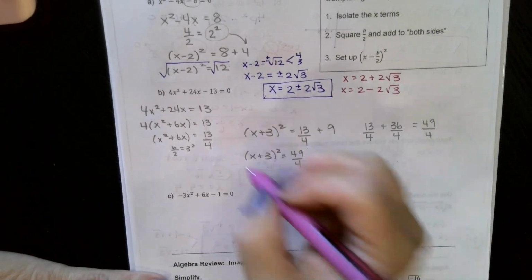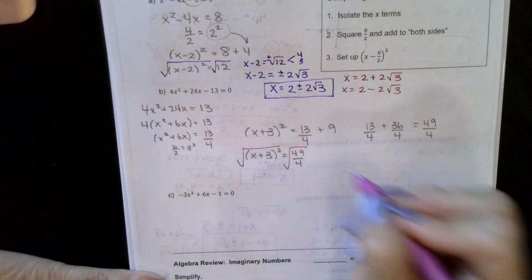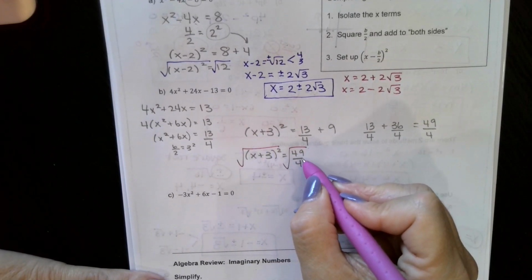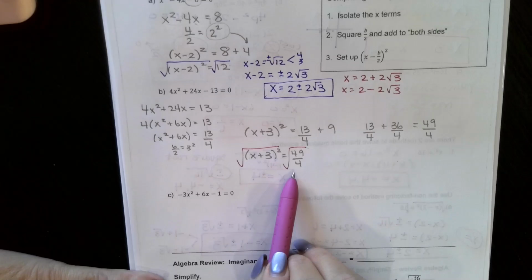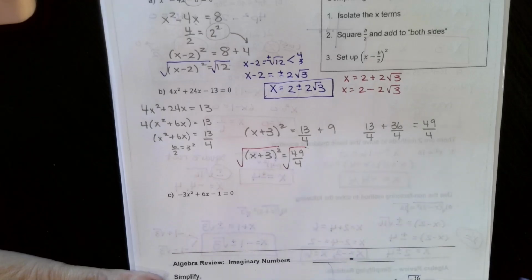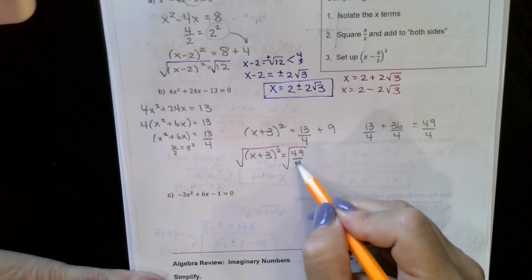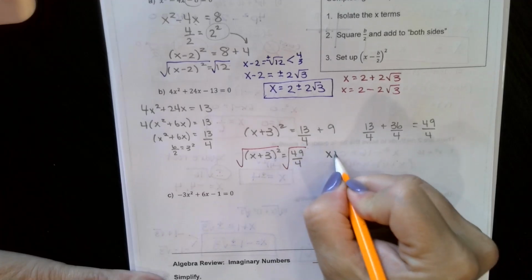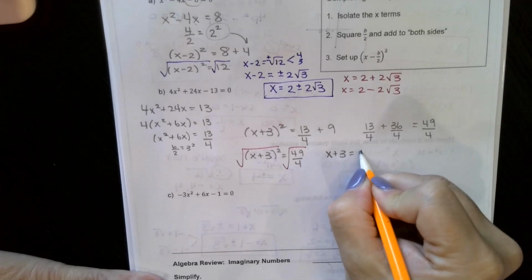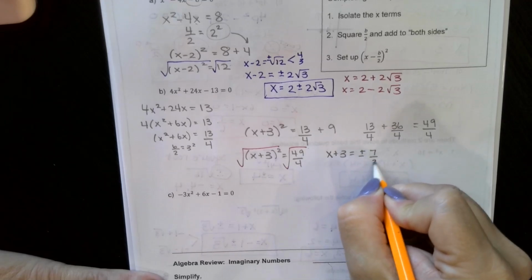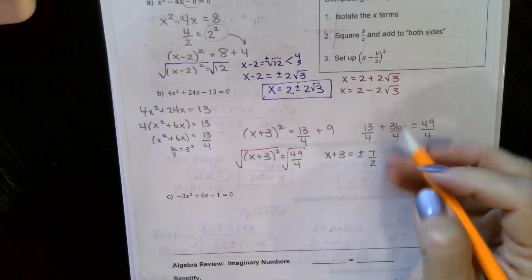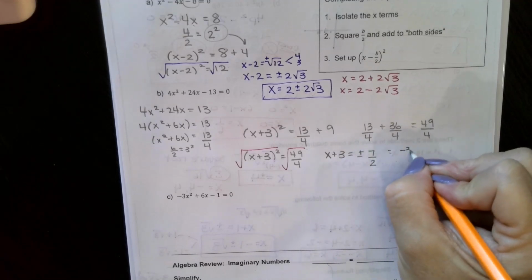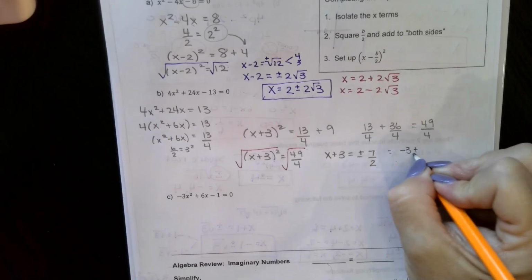So now I can take the square root of this side and the square root of this side. Now remember, we just did this. This is the same as saying the square root of the top and the square root of the bottom. I'm going to skip a step here and simplify this, and I'm going to have x plus 3 equals plus or minus 7 over 2. Now I move this 3 over, and I have negative 3 plus or minus 7 over 2.